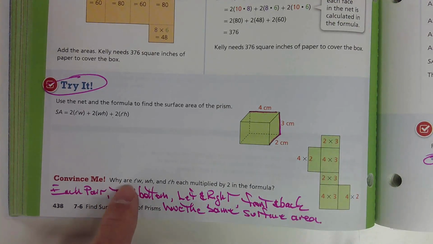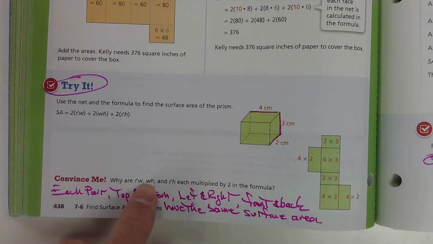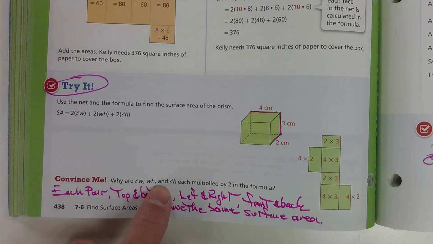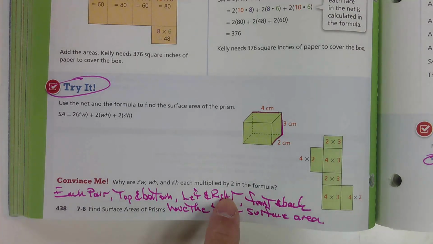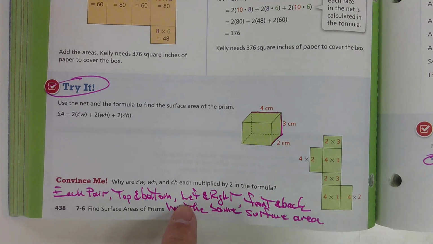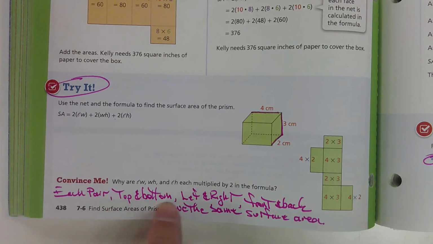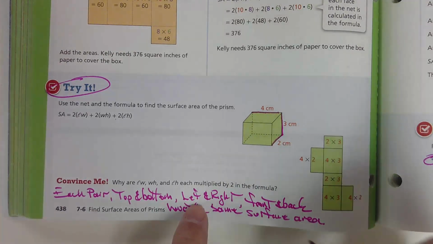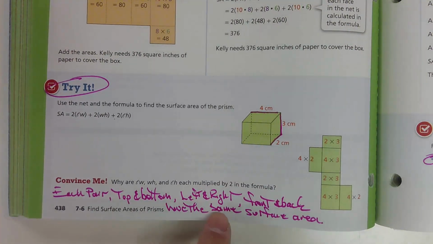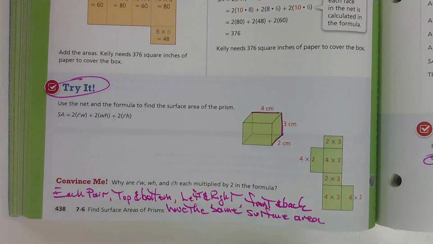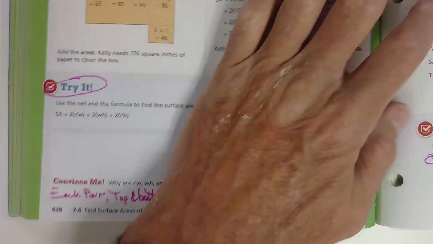To convince me, it says why are the length and width, width and height, length and height multiplied by 2 in the formula. Well, I think I touched on that just a moment ago. Each pair, the top and bottom, left and right, front and back, have the same surface area. So you just multiply it all by 2.